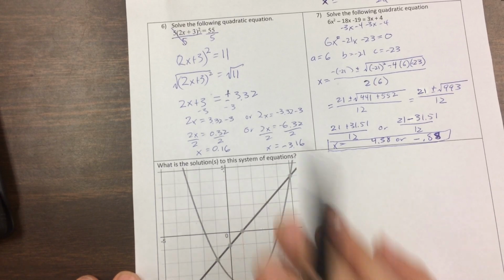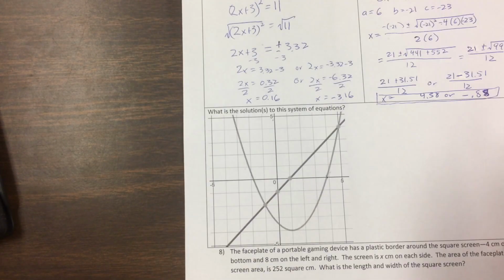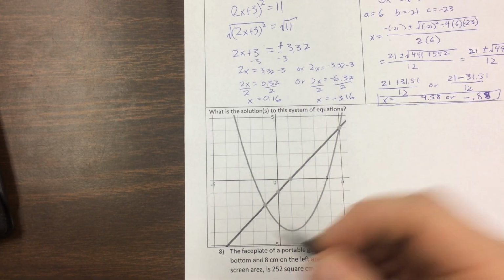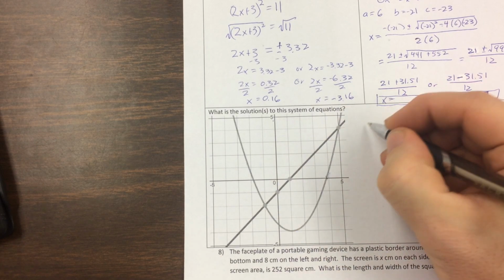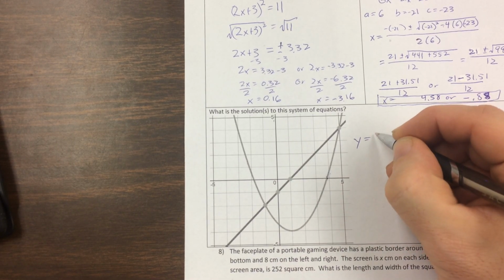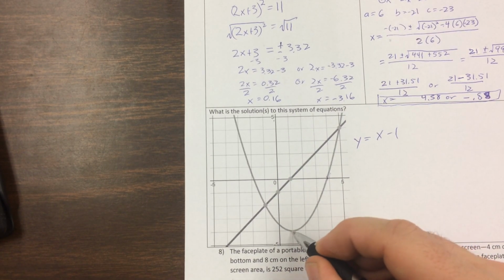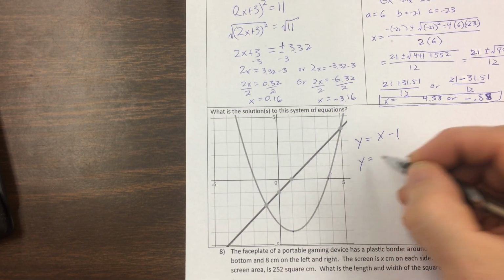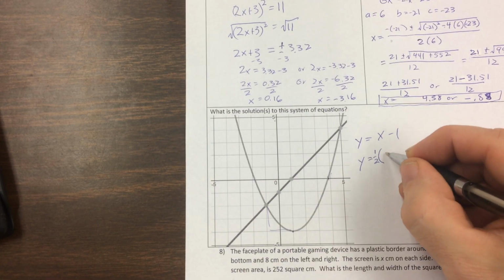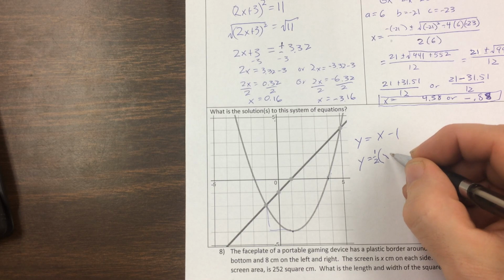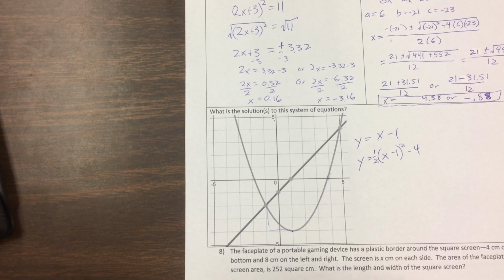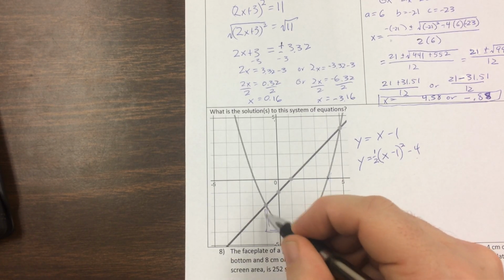Quadratic formula, square root. Now we're on to just a comprehension of systems of equations. So this means that we've got an equation. This equation I can see here. I'm not going to require you to be able to do this, but this is y equals x minus 1, and this one is y equals looks like 1/2 times x, let's see, minus 1 squared minus 4. So this is vertex form. I can see that my a is going to be 1/2.